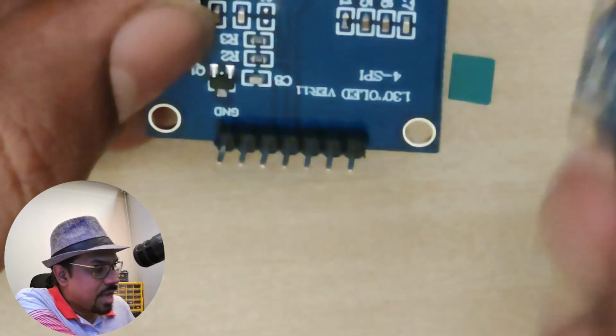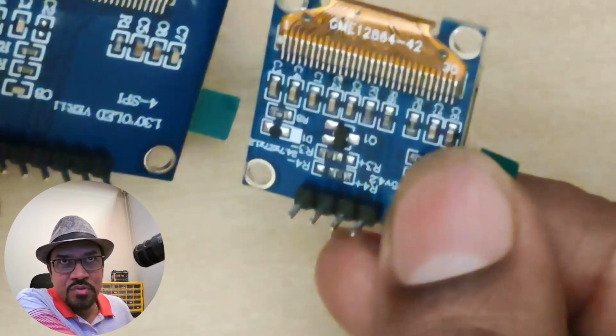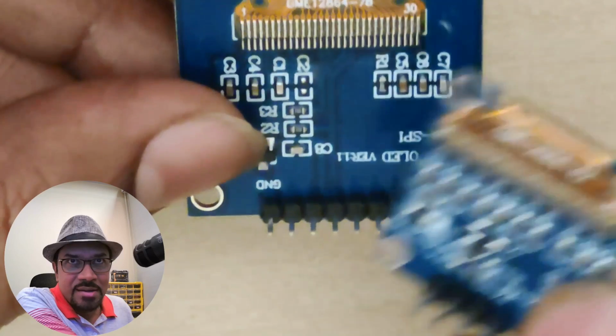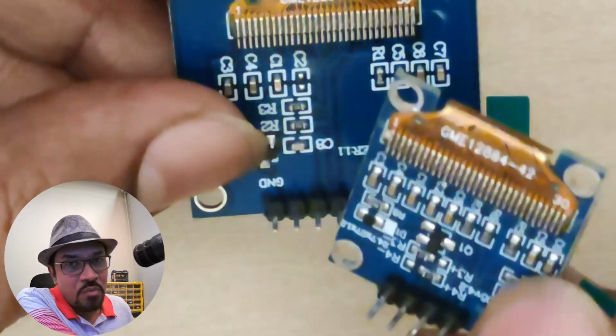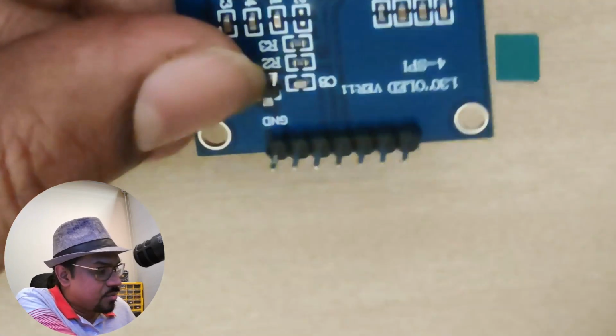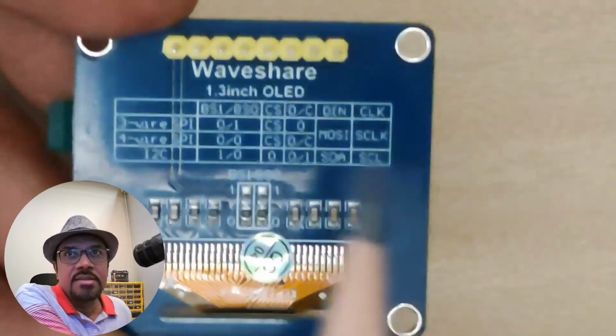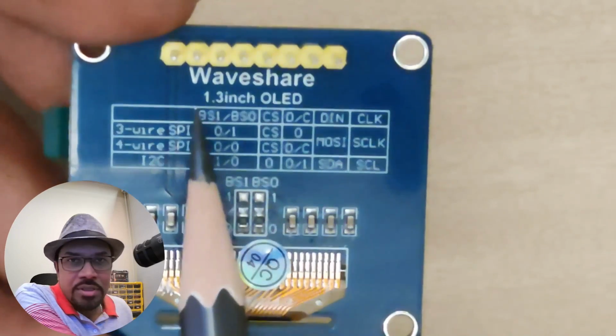So this 4-pin display, which I'm showing you here, is an SSD1306, but this one is an 8-pin display, which is an SH1106, right? So we can see that right here. Finally, you have 2 displays which are more popular. Many people buy this. This comes from Waveshare, which you can see here. This is a Waveshare 1.3-inch OLED display.